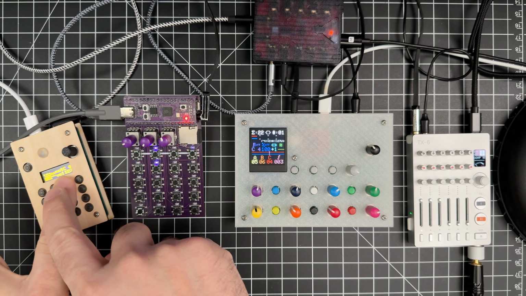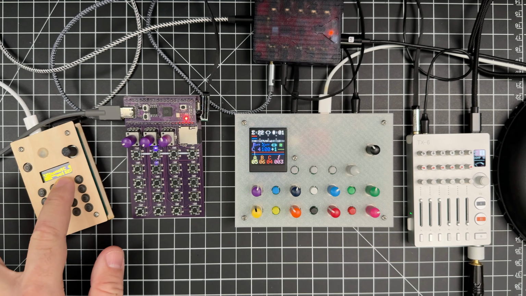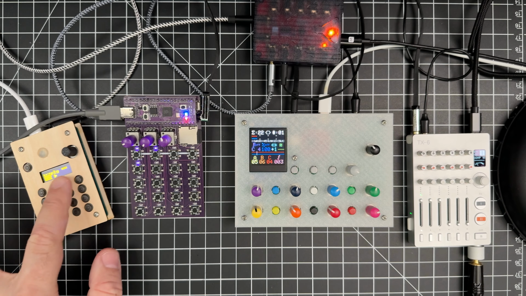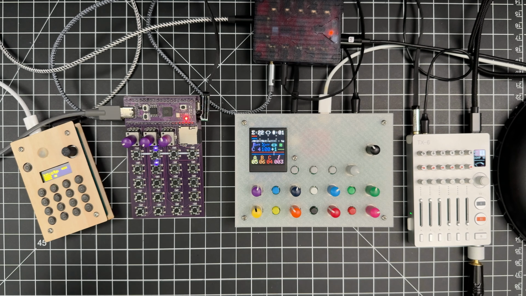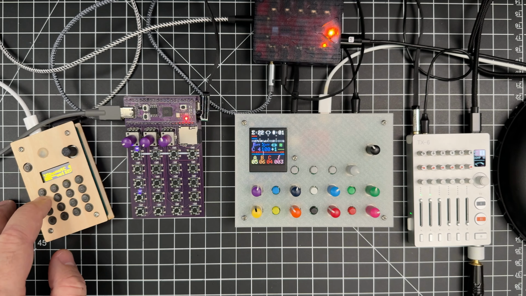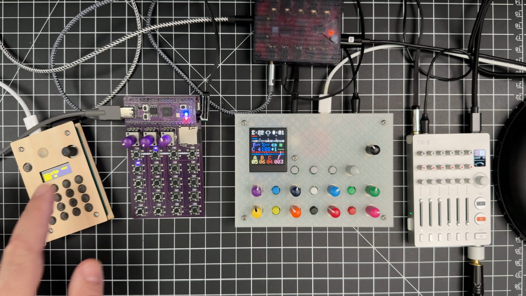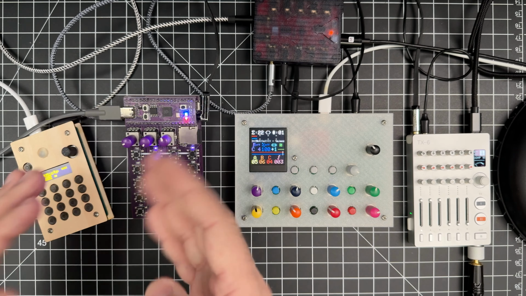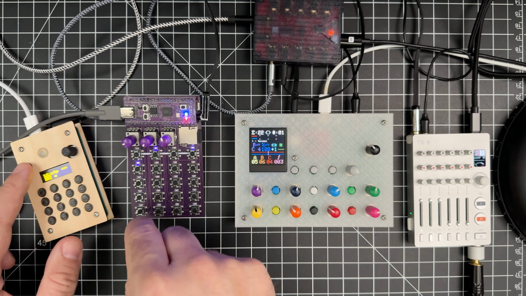So I'm going to hit this button. This is going to send a play message to here, and this is going to start playing back. Okay, so we got our drums going there. I'm going to hit play, and then I'm going to hit this C4 and see, are we playing back in sync? No, we are not.